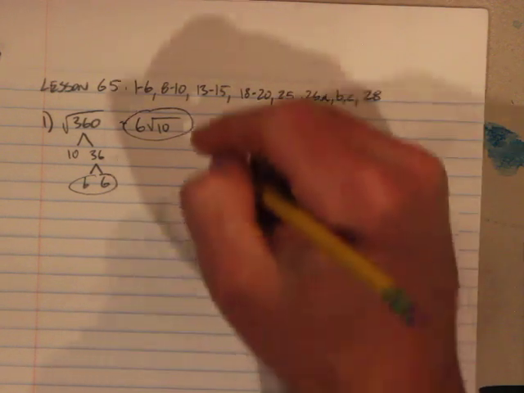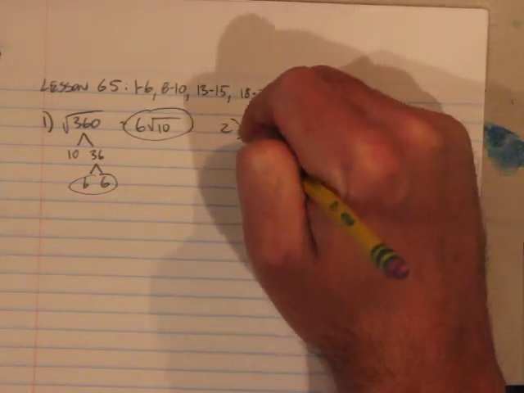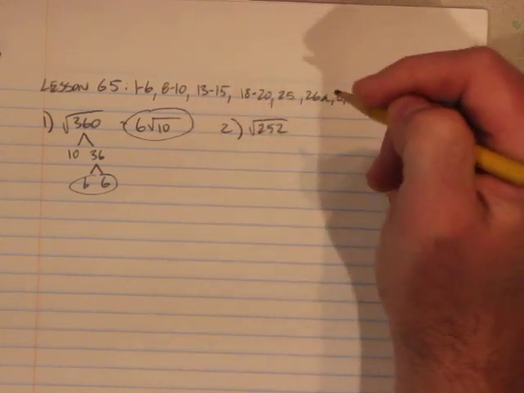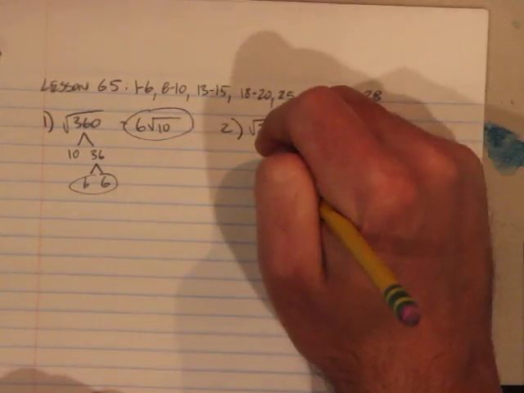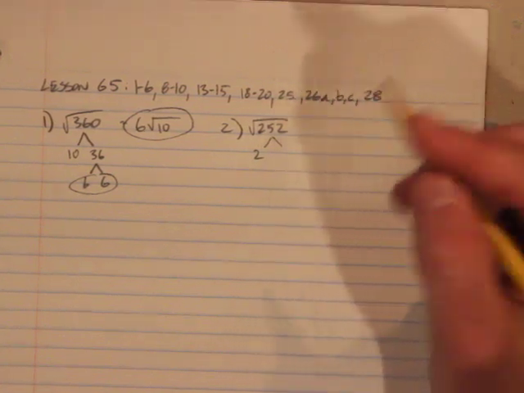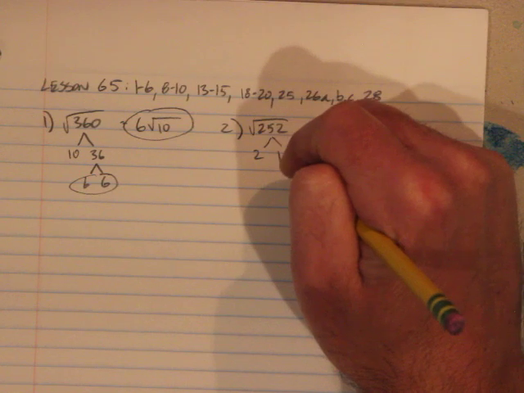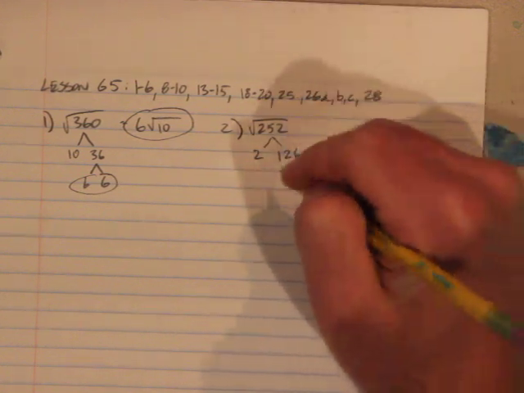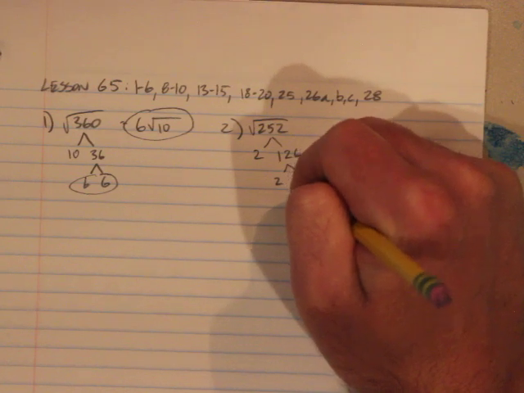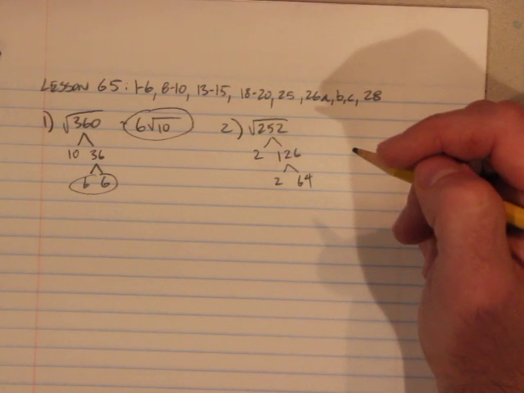Number 2. Same thing. Simplify square root of 252. This one I'm going to break up as 2 times 126 and 2 times 64 and 252.